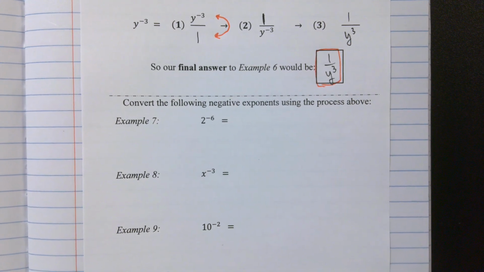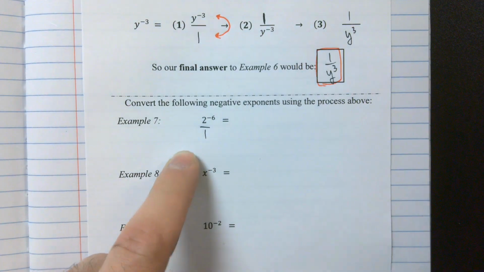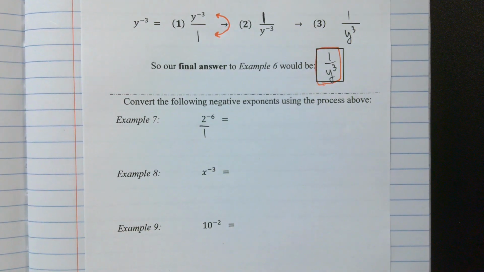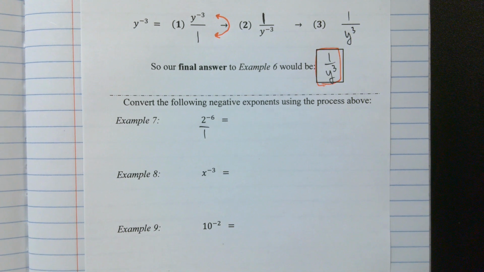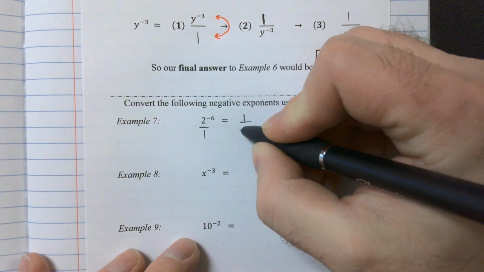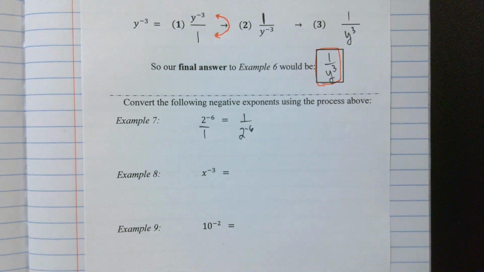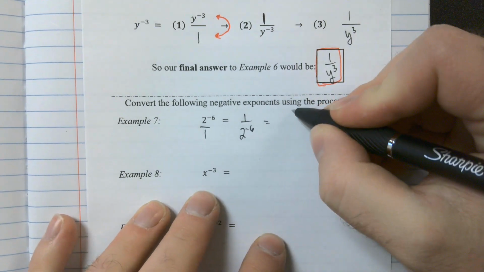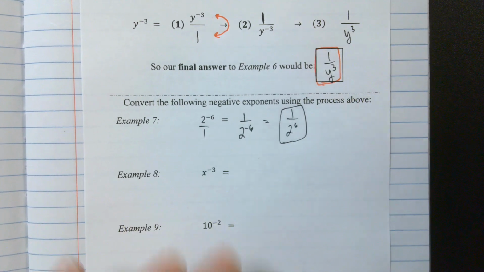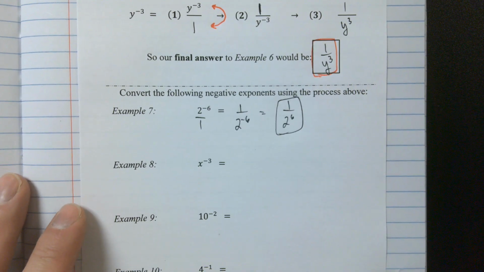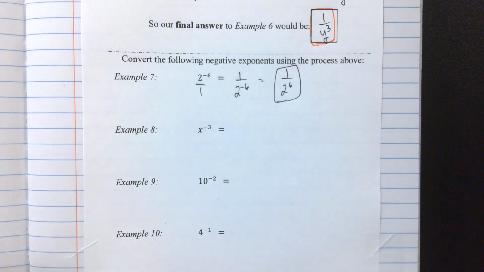Let's take a look at some examples. Example 7. I've got 2 to the negative 6th. What's my first step going to be? Put the base, which is 2, over 1. What's step 2? Flip the fraction. 1 over 2 to the negative 6th. Now that we flip the fraction, what's step 3? Make it positive. 1 over 2 to the 6th. That's our answer. So if you go step by step by step, it's very, very simple.